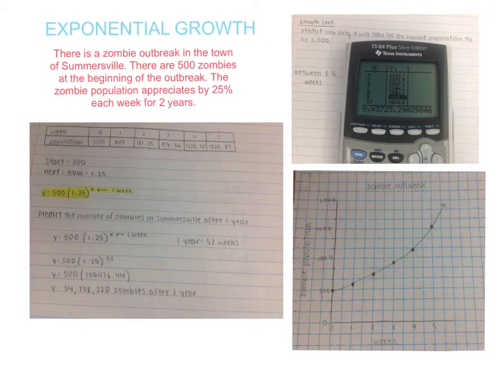Predict the number of zombies in Somersville after 1 year. I know that 1 year equals 52 weeks, so I plugged in 52 for x. After raising 1.25 to the 52nd power and solving, I realized that after 1 year, there would be 54,738,220 zombies.